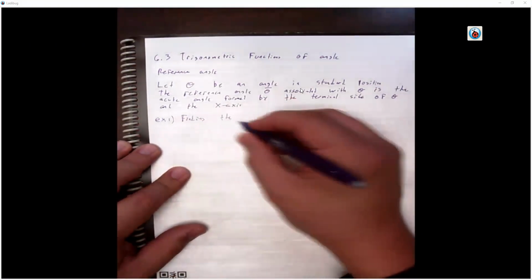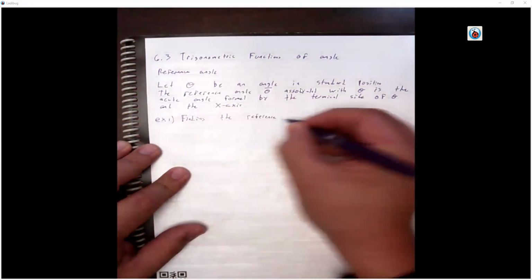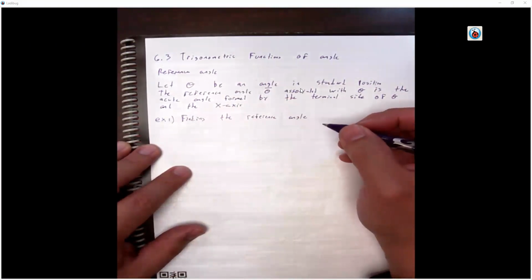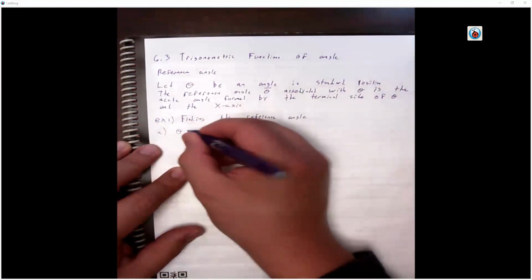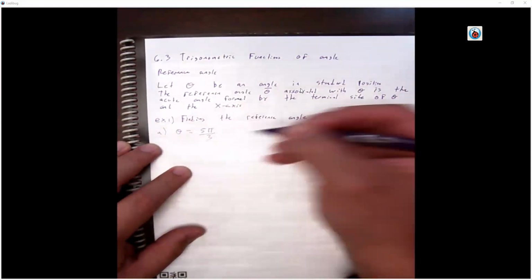Finding the reference angle. Which again, we've done, but the book wants to talk about it one more time. So 5 pi over 3, that's in quadrant 4, right?